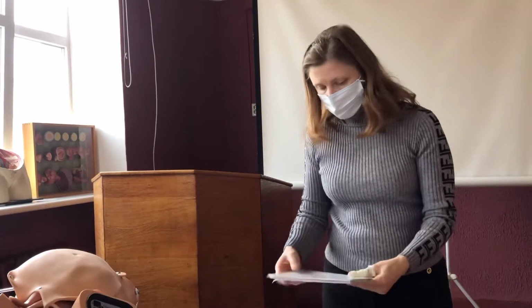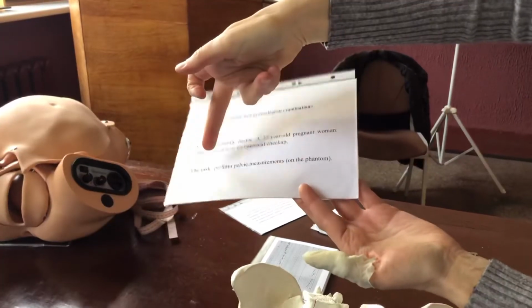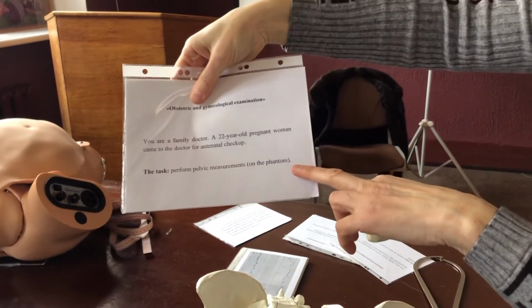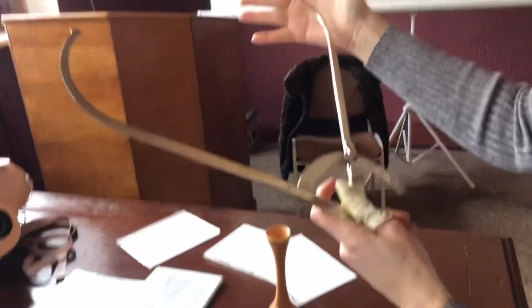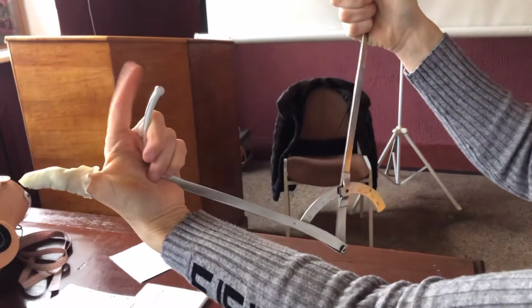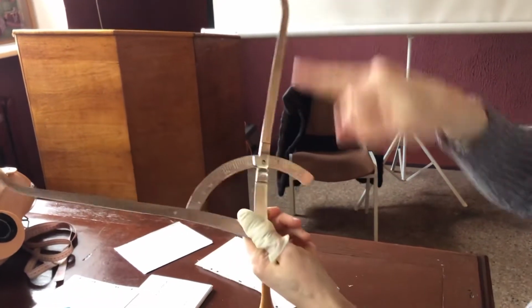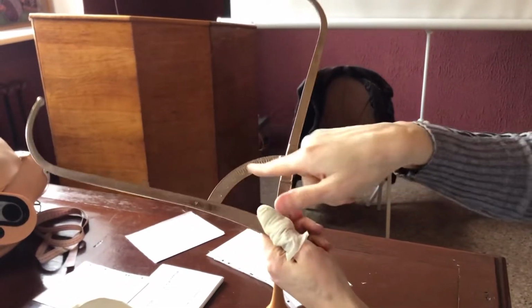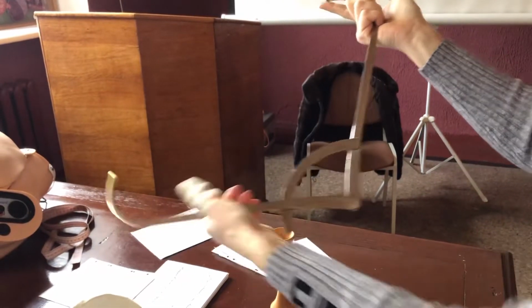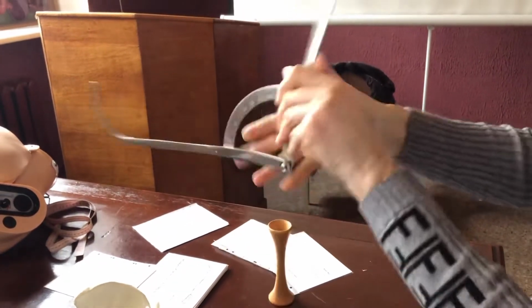And during the exam, you will see a short situational task. For instance, the task: perform the pelvic measurements on the phantom. So, and this is the correct position during the examination. 3 index fingers. And guys, you should see the numbers. If you take it like this, it will be incorrect because you don't see the result.